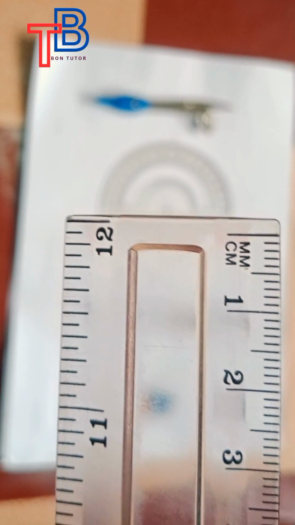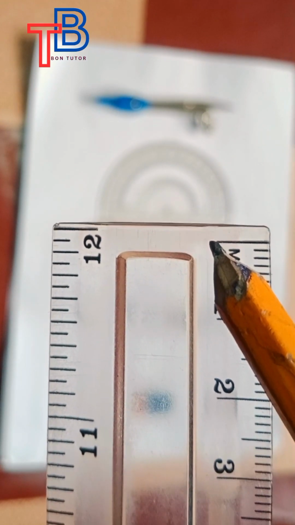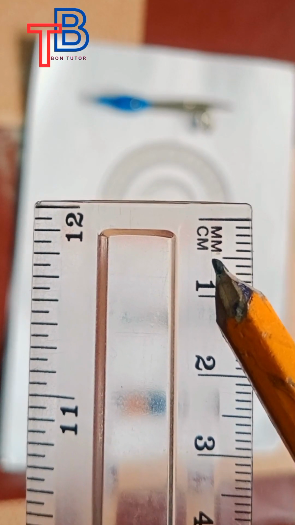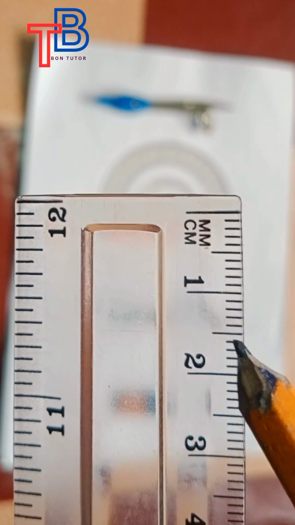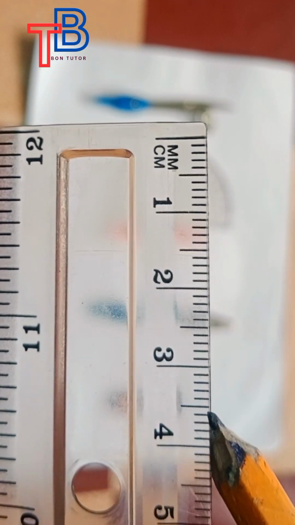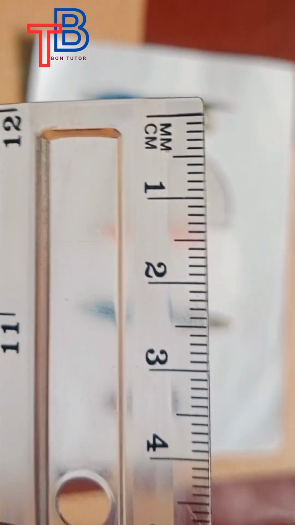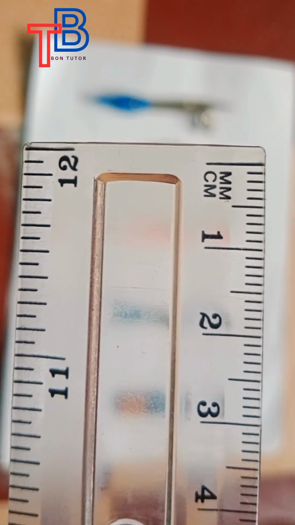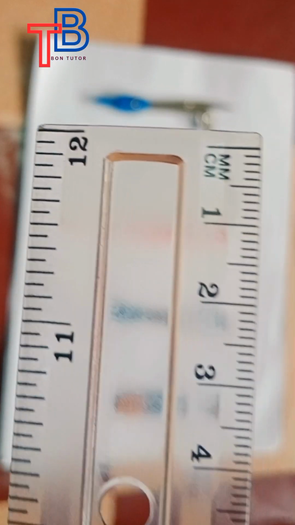So what you notice is every other major line, this is the first longest line, which is our 0. The next one is 0.1. The next long line you see here is our 0.5. This is your 1, this is your 1.5, this is your 2, this is your 2.5, this is your 3, this is your 3.5, this is your 4. So that is how the ruler is calibrated, and we'll be using the centimeter. If you're given a millimeter, then you should know the conversion from centimeter to millimeter.